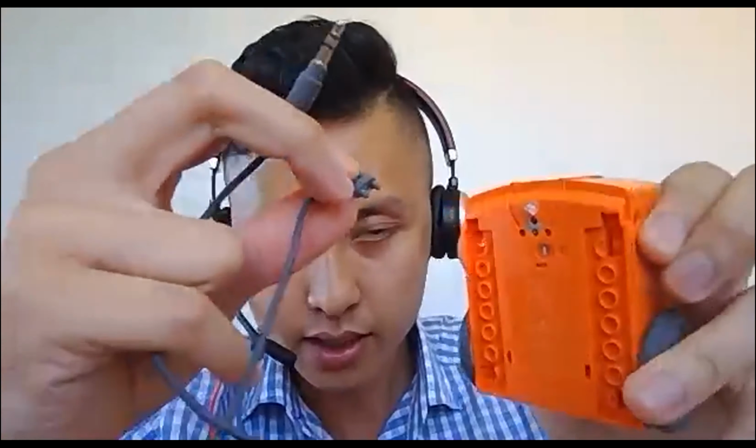Okay. And then after this, press the circle button. So make sure it's turned on first. Make sure you turn it on. You should see two lights flashing. When you see two flash, I want you to press the circle button, but only once. Circle button only once.